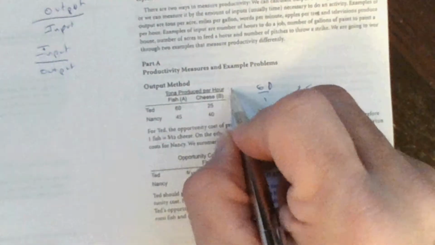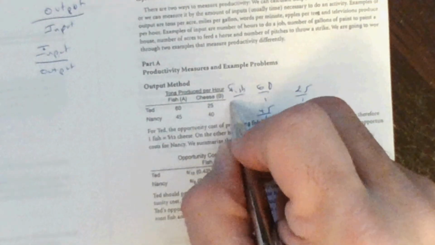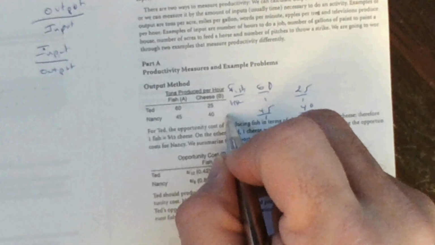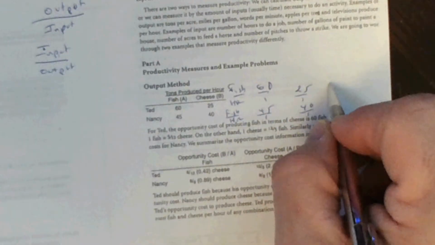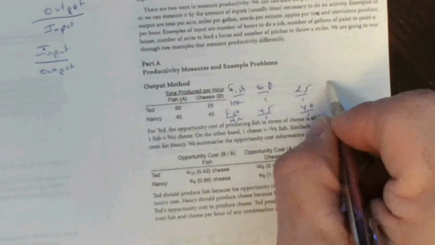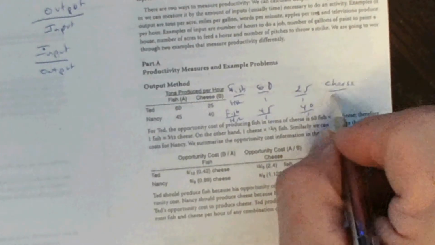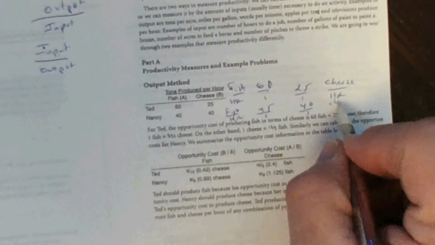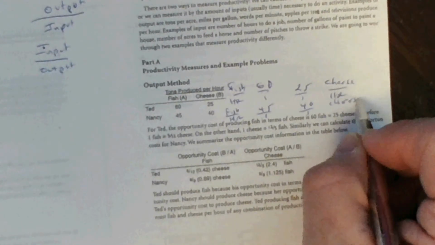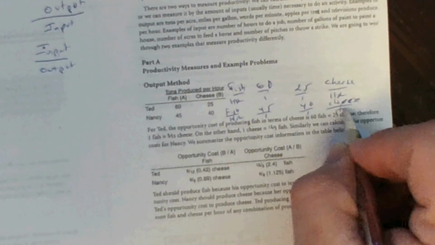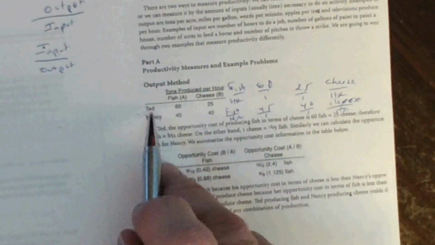This is fish per hour for Nancy, and this is cheese per hour. Two very stinky products, fish and cheese, per hour. So Ted can produce 60 tons of fish in an hour.